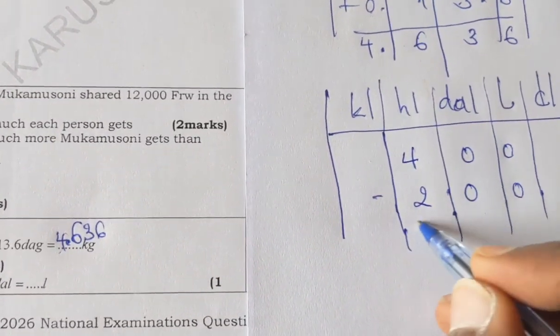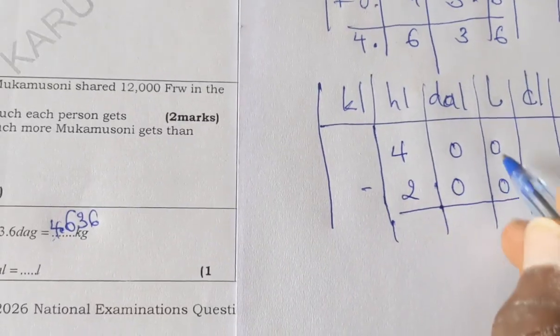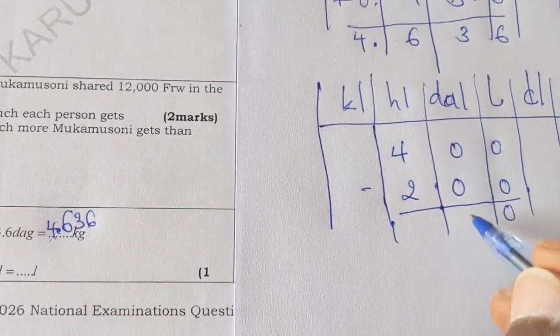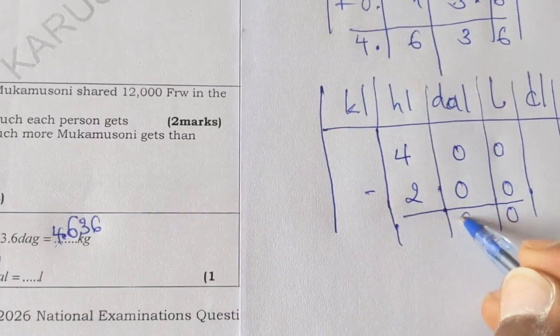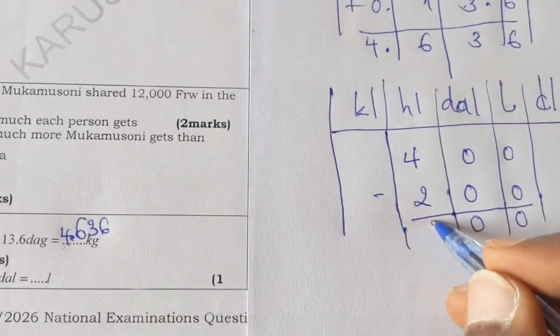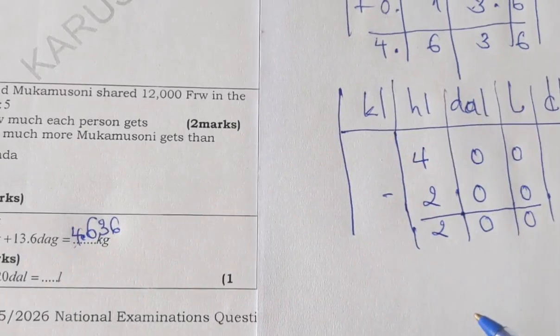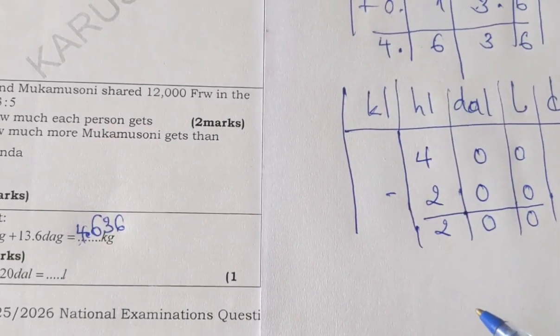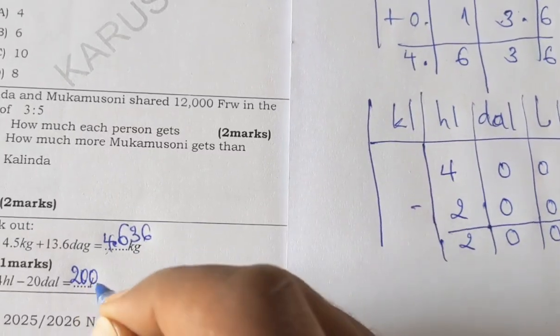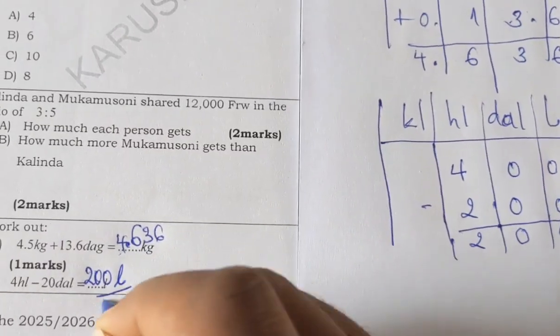I subtract. Then here 0 minus 0 is equal to 0, and then 0 minus 0 is equal to 0 also. And 4 minus 2 is equal to 2. Then to mean here the correct answer is 200 liters.